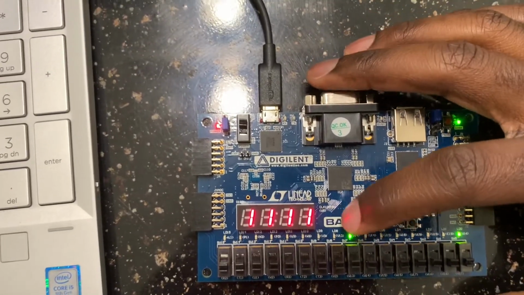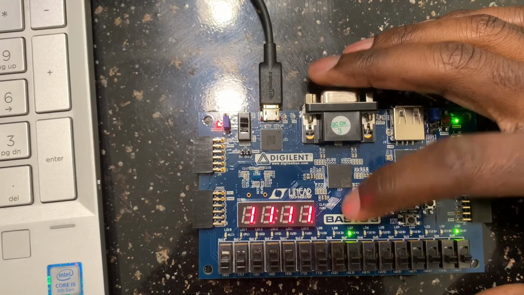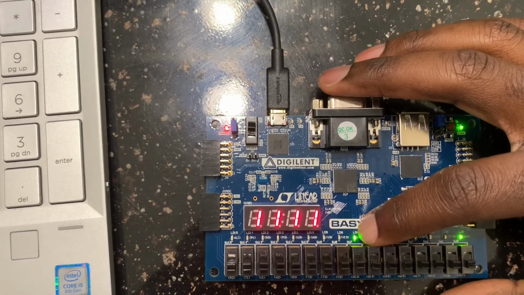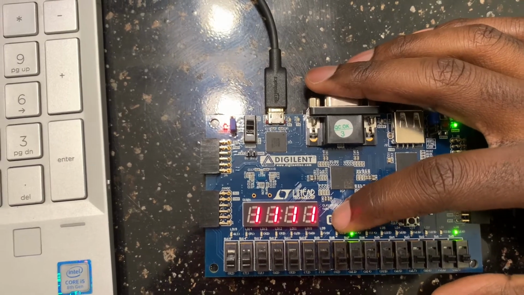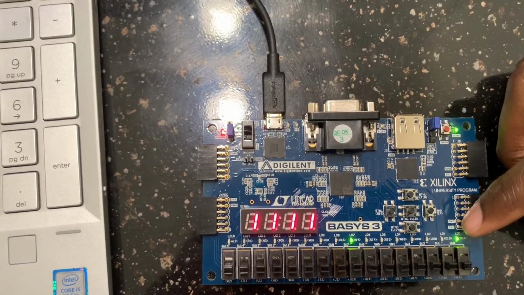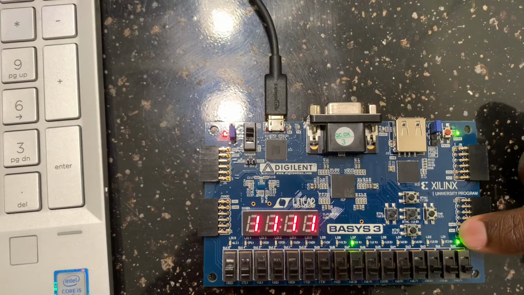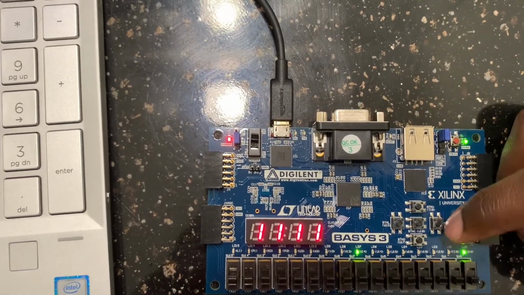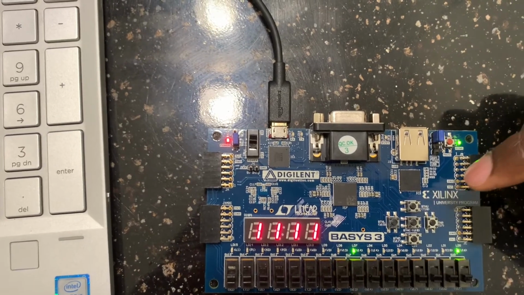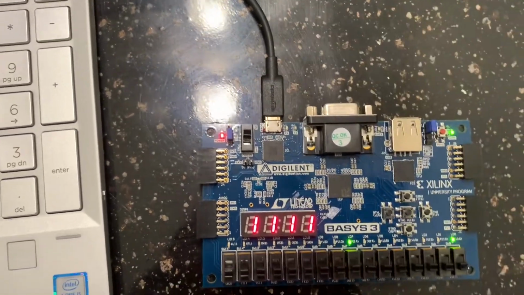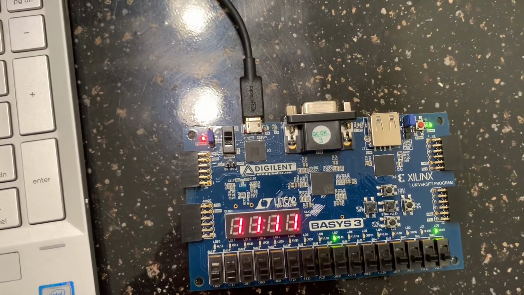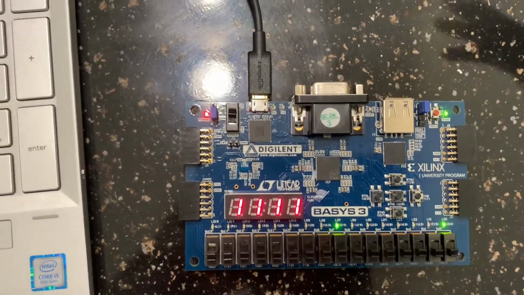LED 7 and 8 represent the floor. LED 7 is the first floor, LED 8 is the second floor. And then we have the outputs of the mod 8 counter, LED 0, 1, 2, and 3. And then we have the gate LED, which is the last LED, LED 15. When we get there, you will see.